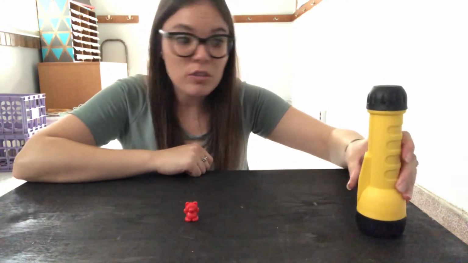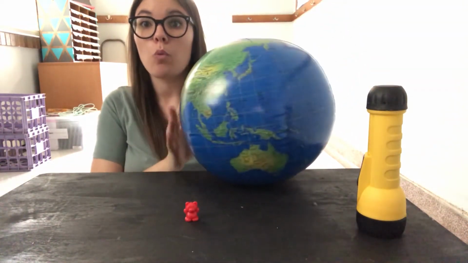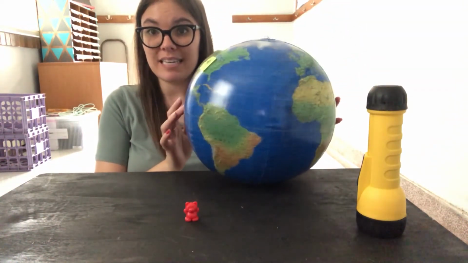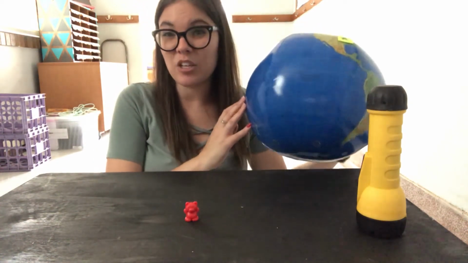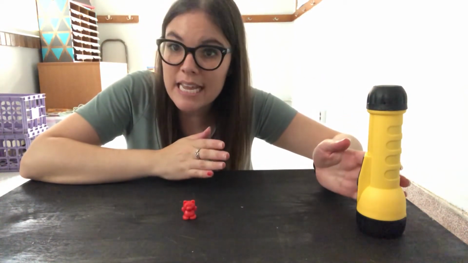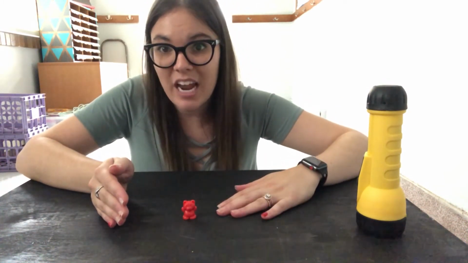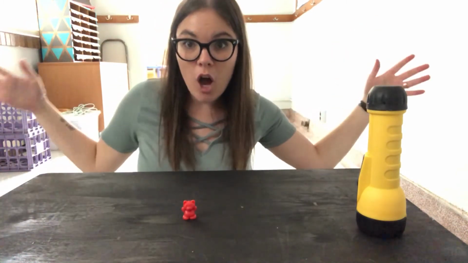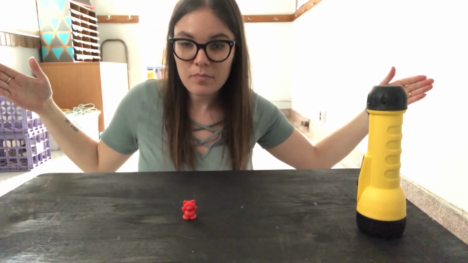So not only do we know that Earth, or us, spin or rotate to give us day and night, and also to make it look like the sun is moving across the sky, we also know that because of where the sun is in the sky, our shadow is going to be on the opposite side of where the sun is shining. It's going to be super long in the morning and the afternoon, and it's going to be super short and little and almost not there during noontime, at the brightest time of the day.